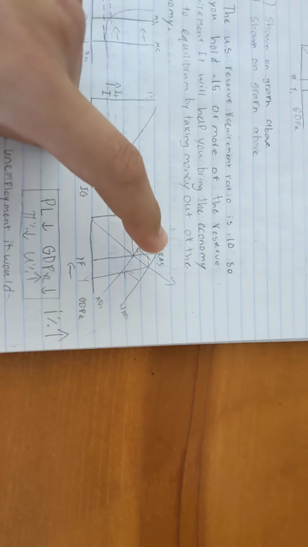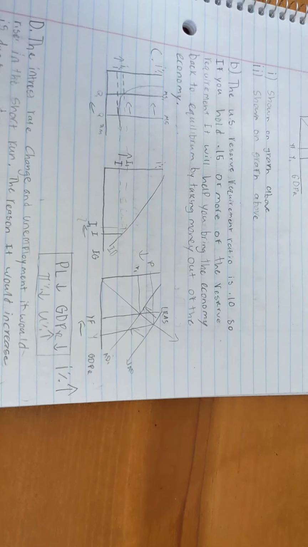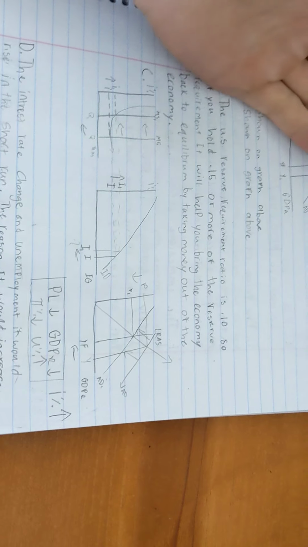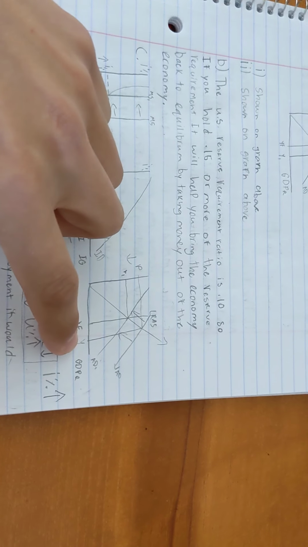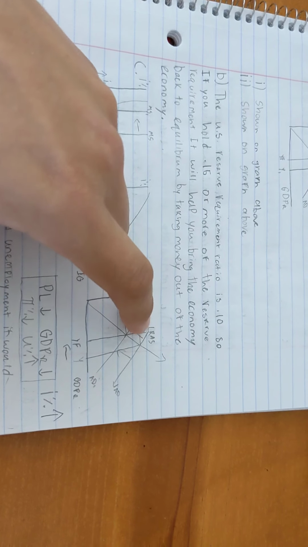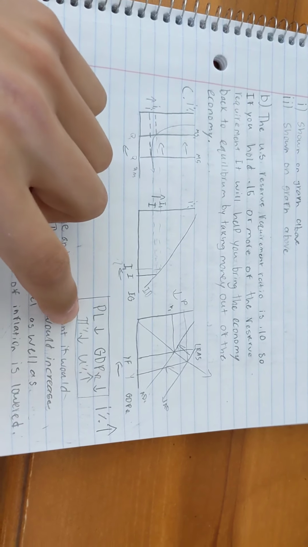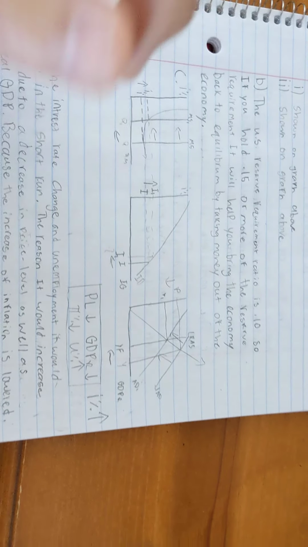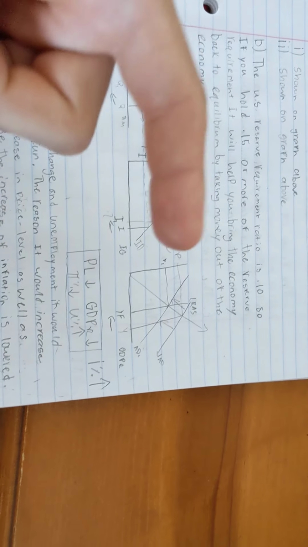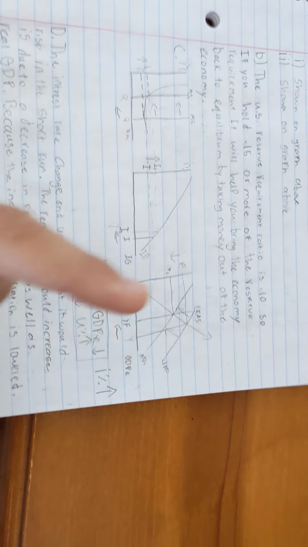And on my long run aggregate supply graph, I had my aggregate demand shifting down because we want the economy to go back to equilibrium. So my equilibrium is right here. This is inflation, and aggregate demand is shifting down. My price level will go down. My real gross domestic product would come down. The inflation rate would go down. Employment would go up, and interest would go up.